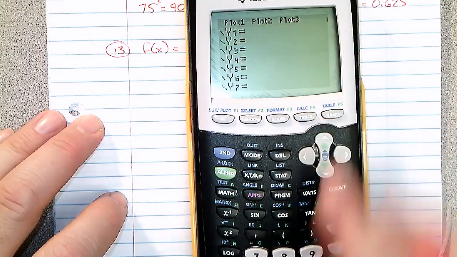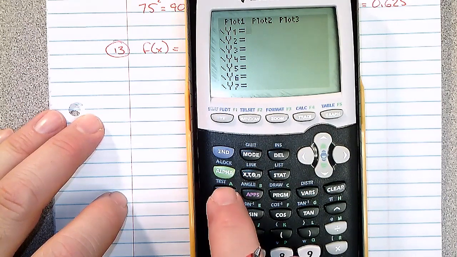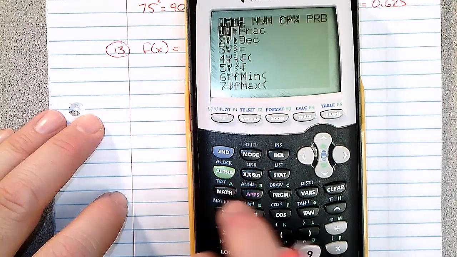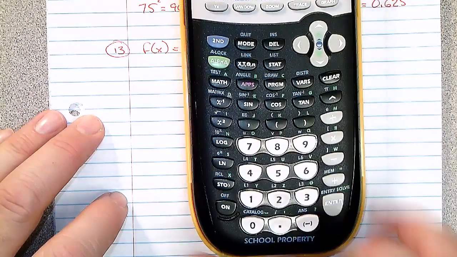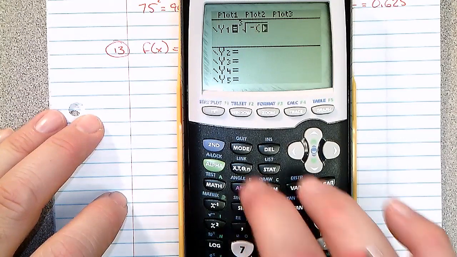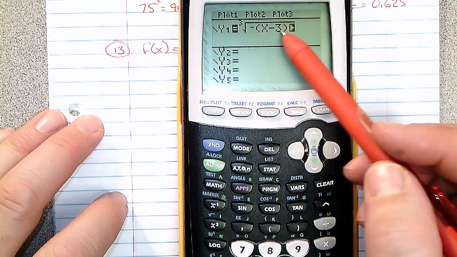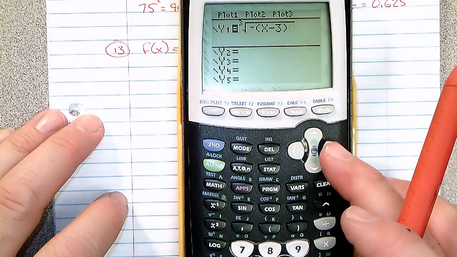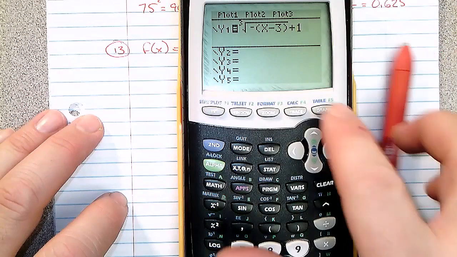So math 4 to get our cube root. Negative key, make sure you're hitting the negative key, not the minus key for that one. Parentheses, x minus 3, parentheses. So you see how the negative is smaller than the minus? That's how you can kind of tell them apart visually. Cursor out, plus 1.